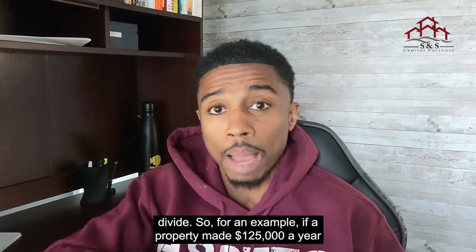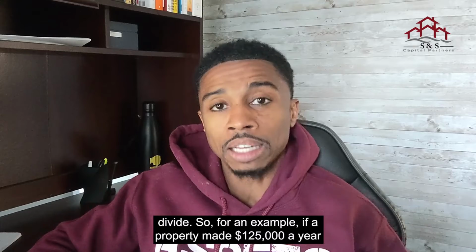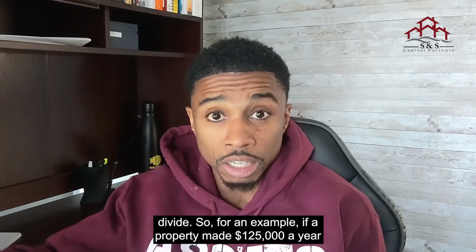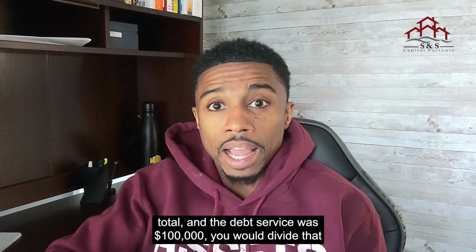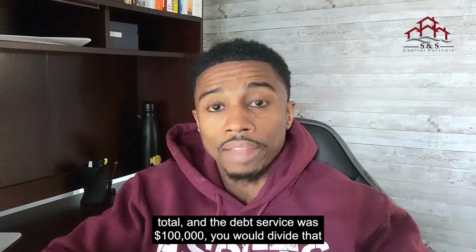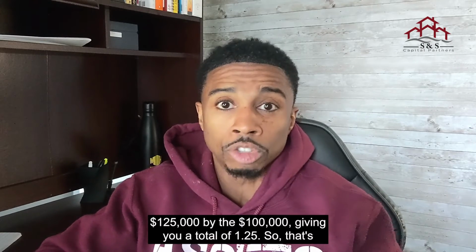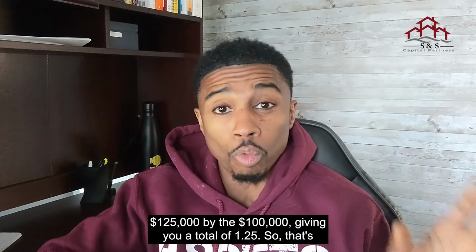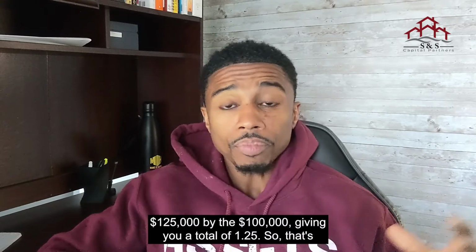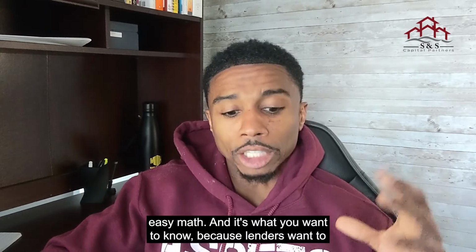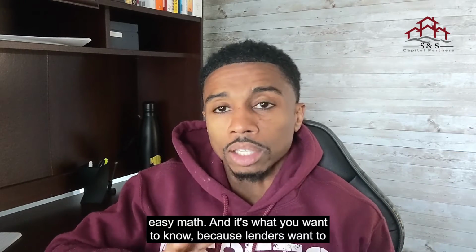For example, if a property made $125,000 a year total, and the debt service was $100,000, you would divide $125,000 by $100,000, giving you a total of 1.25.